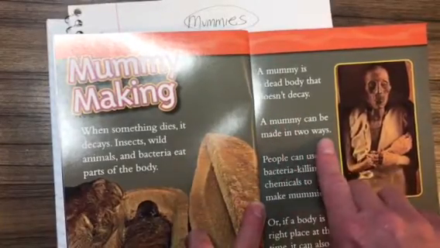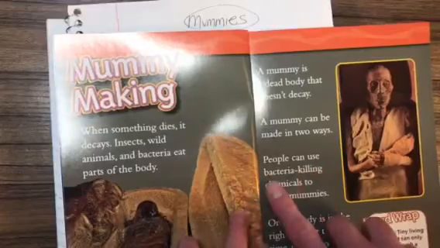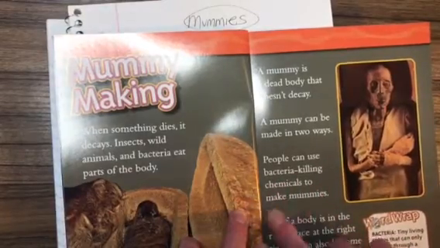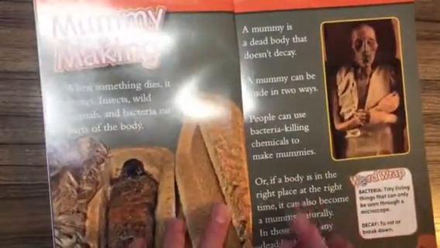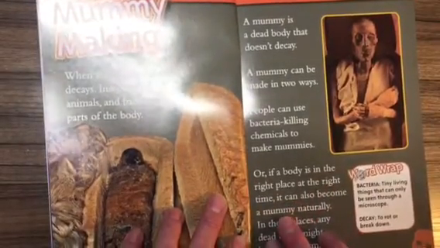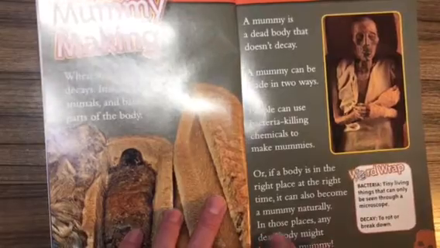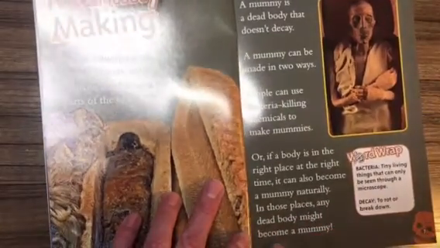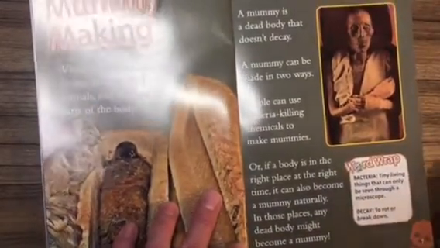A mummy can be made in 2 ways. People can use bacteria-killing chemicals to make mummies. Or if a body is in the right place at the right time, it can also become a mummy naturally. In those places, any dead body might become a mummy.